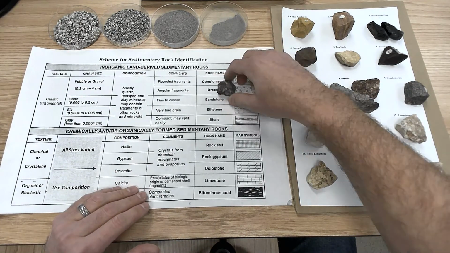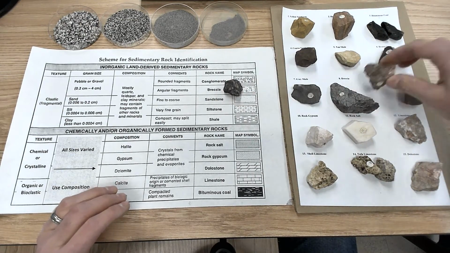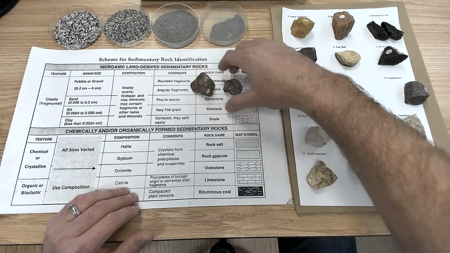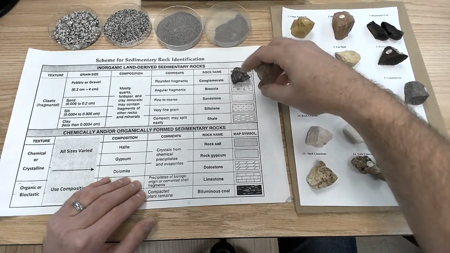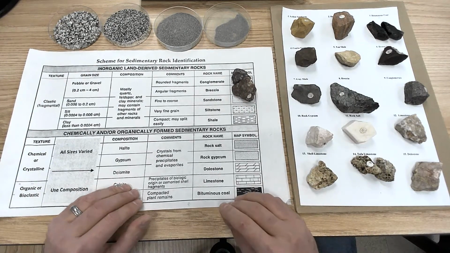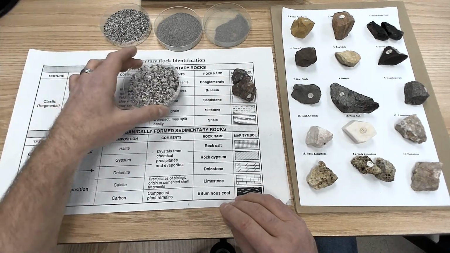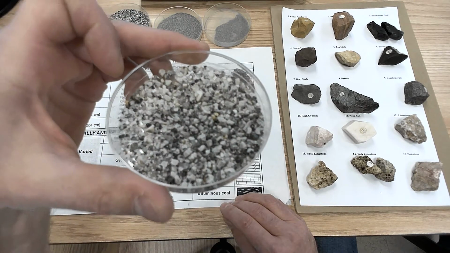Breccia, again, has the angled pieces in the actual rock. The conglomerate has rounded pieces. So we have the rounded pieces right there, and then the breccia would be the angled pieces that we would see. And that's made of this size material, pebble or gravel size material that you see there.